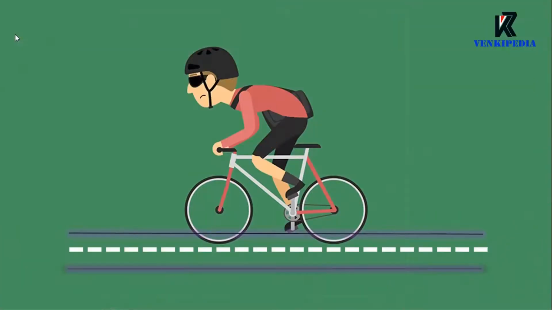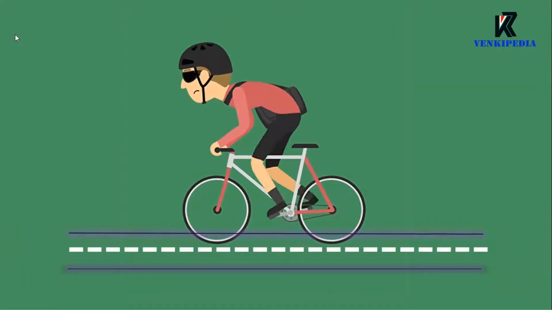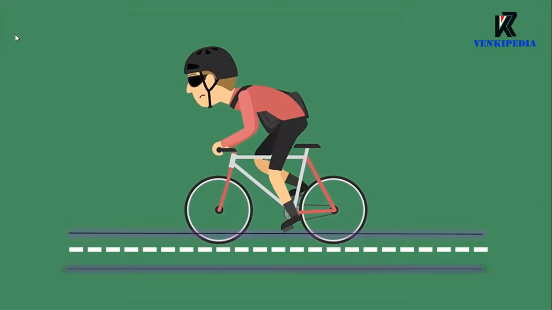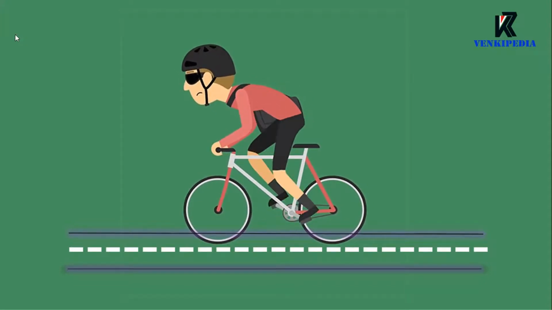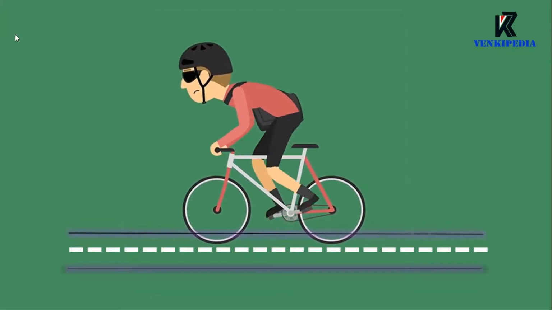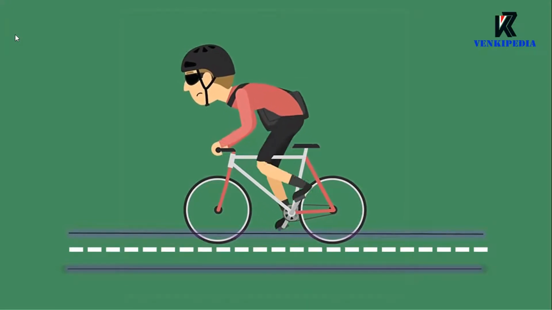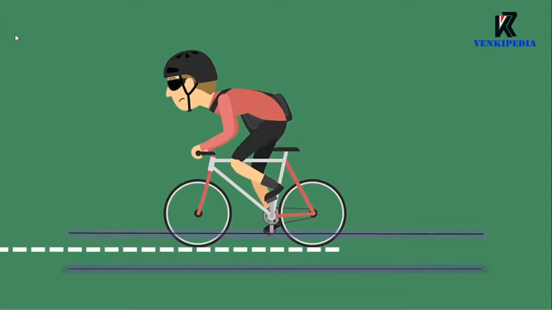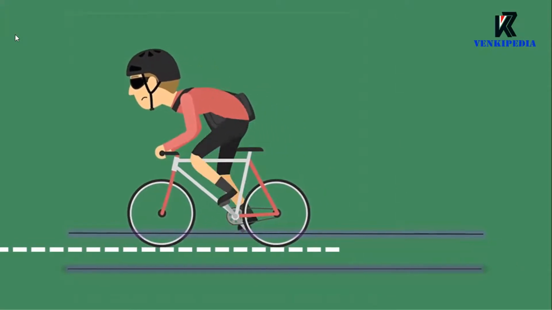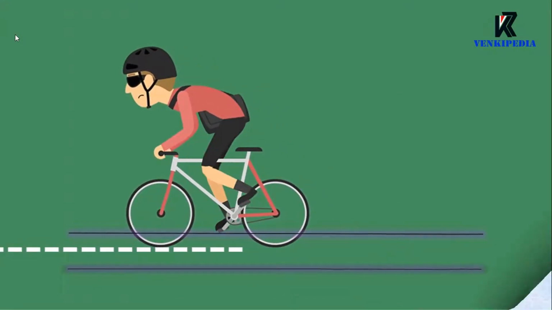Children, have you ever observed when you are bicycling? The wheels of your bicycle are in the shape of a circle, and when you are bicycling, the road touches your wheels and it looks like a straight line touches the circle. Now, let us learn some topics about the straight lines and the circles.